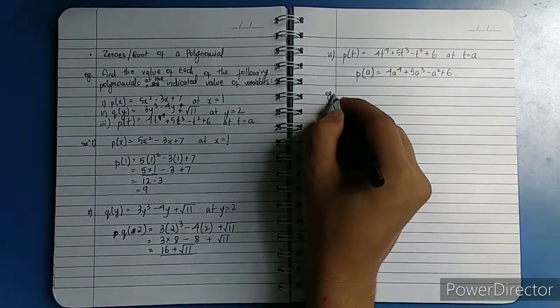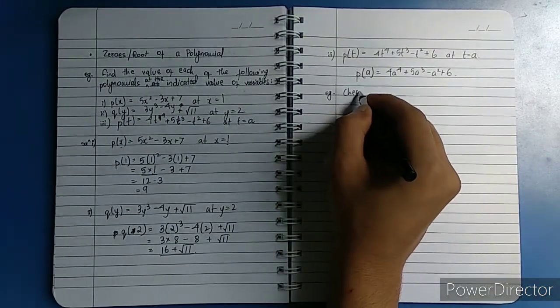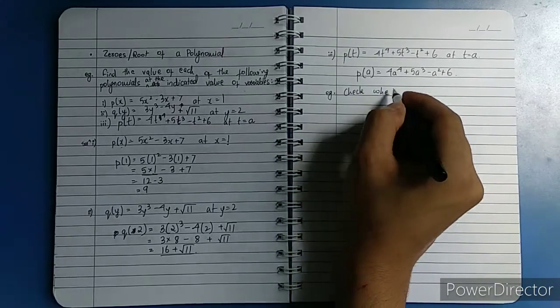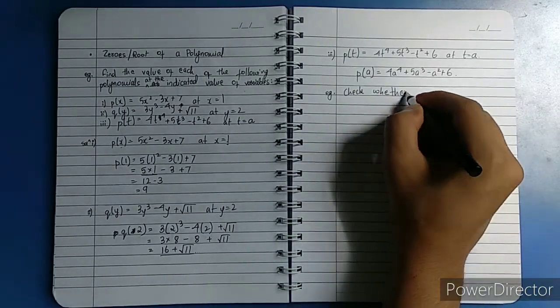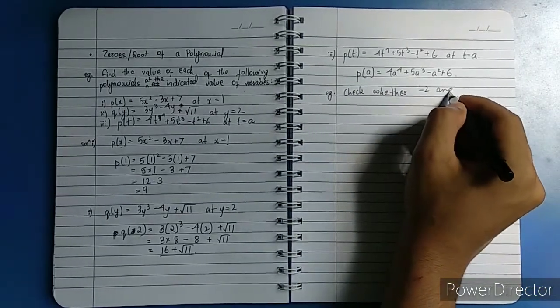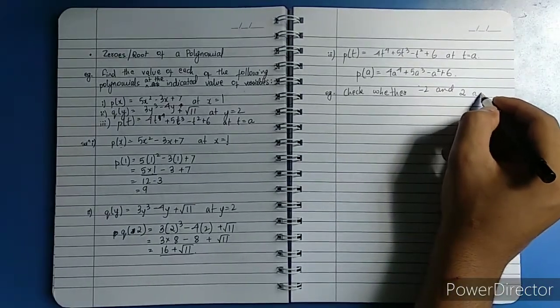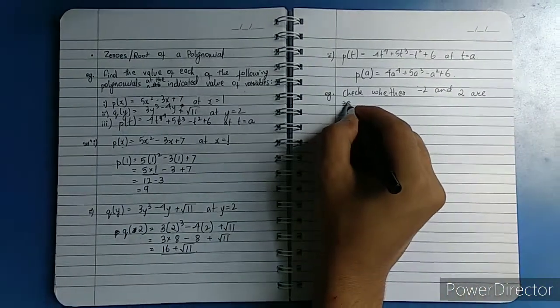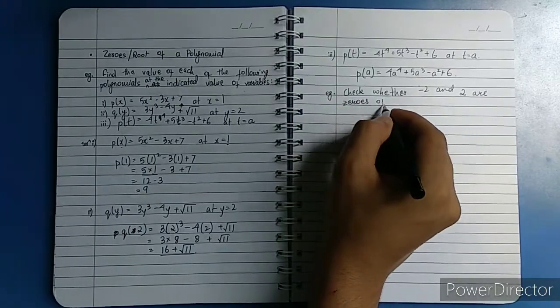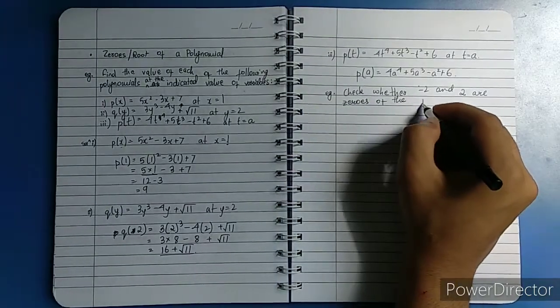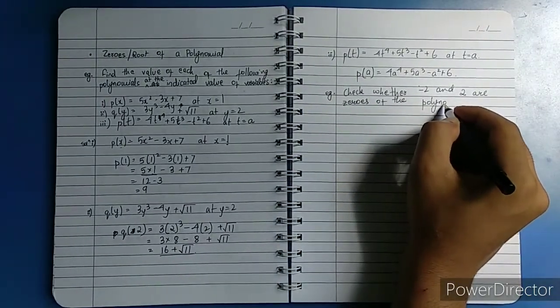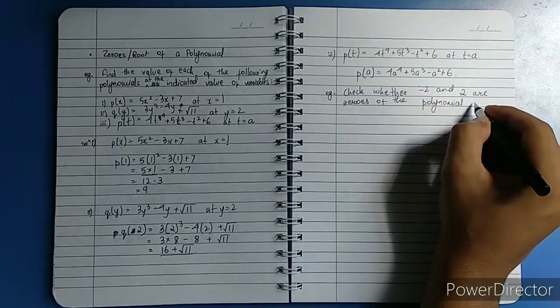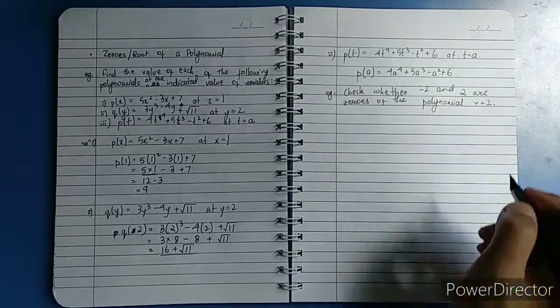Next question. Check whether -2 and 2 are zeros of the polynomial x plus 2.